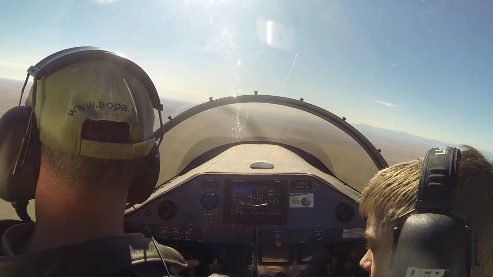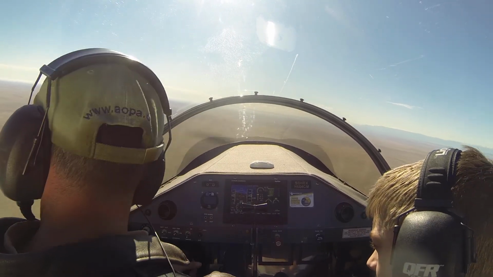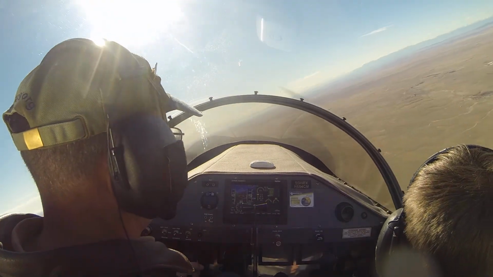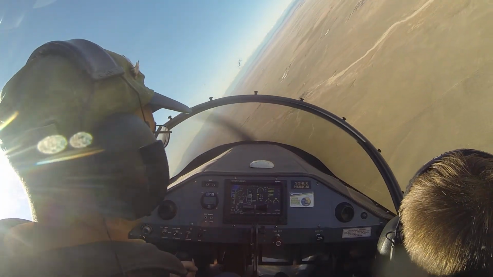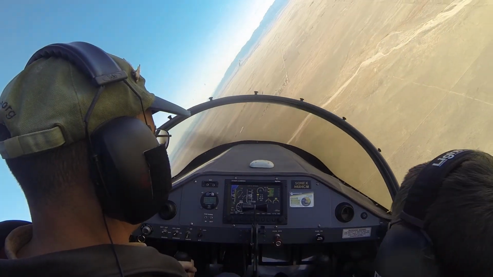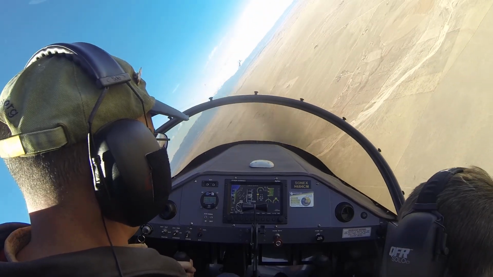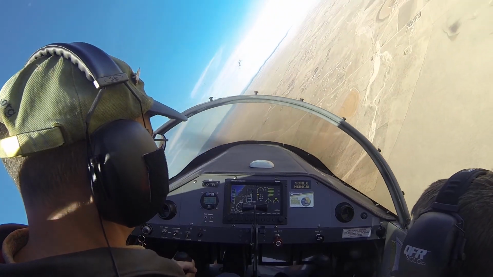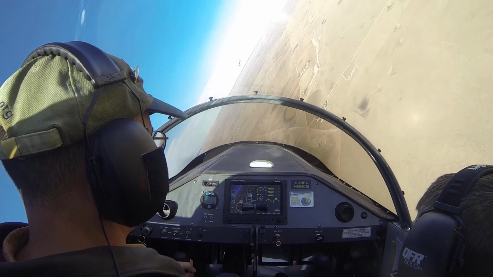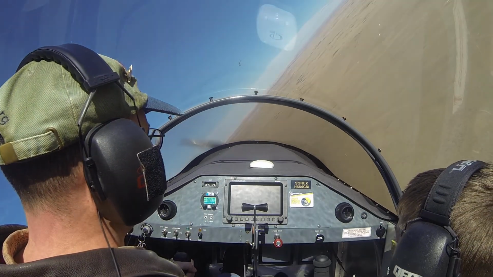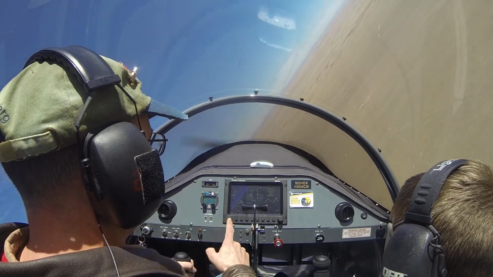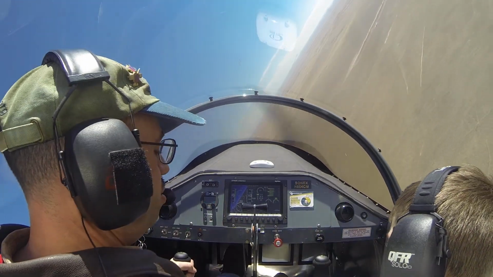Alright, so reduce power. We'll roll into a spiral, and we're just going to pull a few G's to load the wing up. Now we're pulling 2 G's.